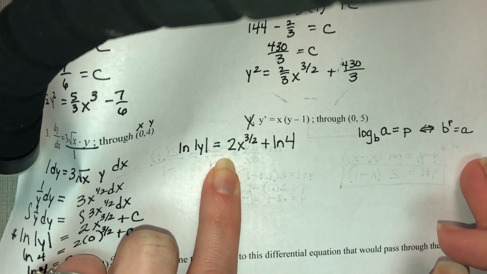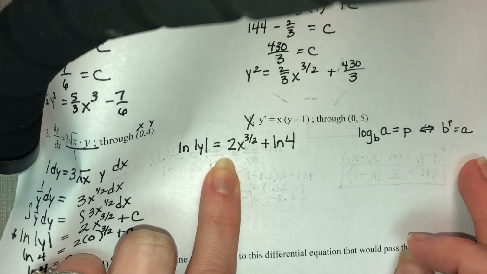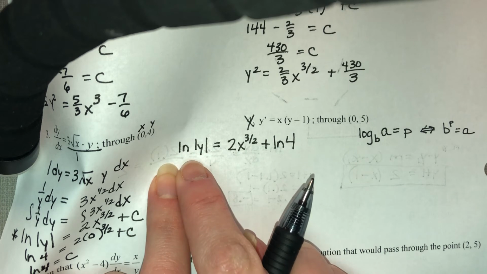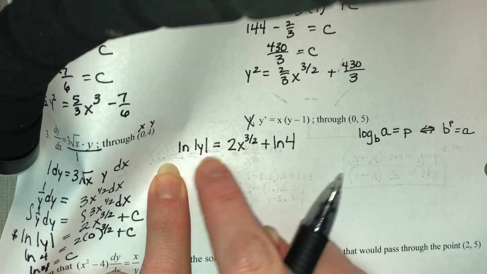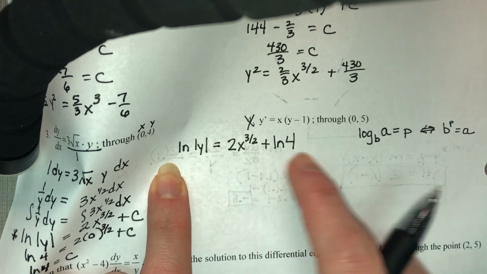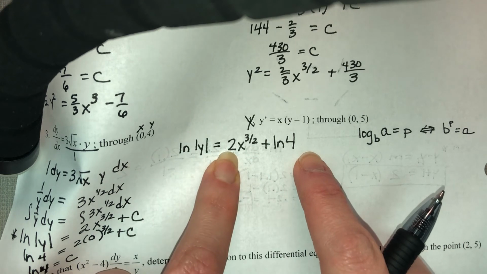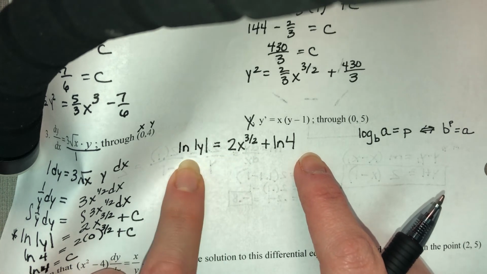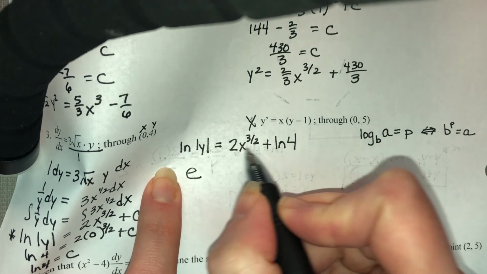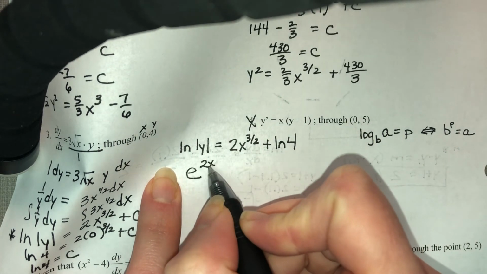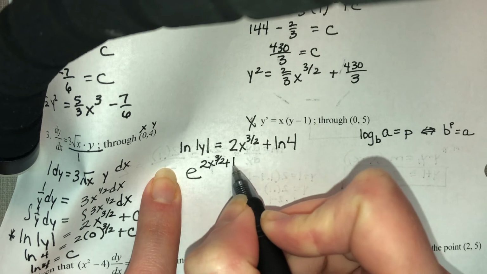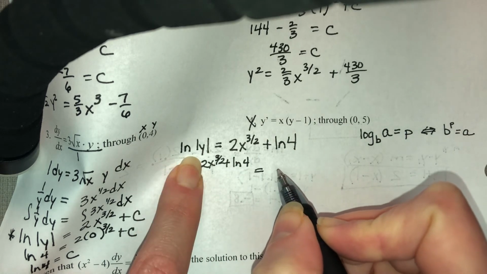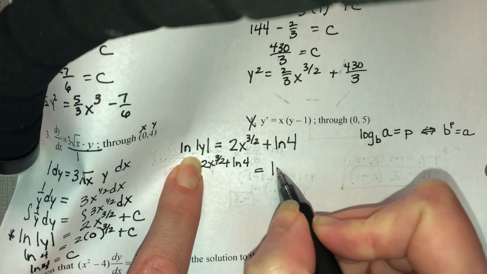So we're going to do our little switcheroo here. We right now have a logarithmic statement. The log base e of our argument, absolute value of y, is equal to this power. So we're going to rewrite this as an exponential statement. The base is e raised to this whole thing as the power equals the argument of the log, which is the absolute value of y.